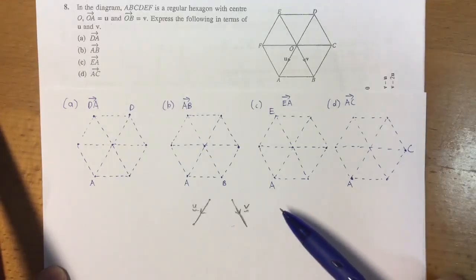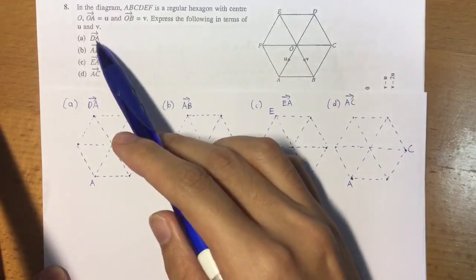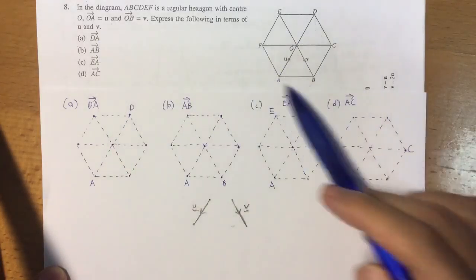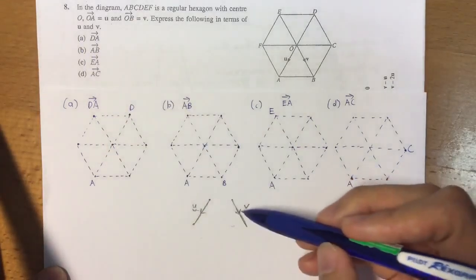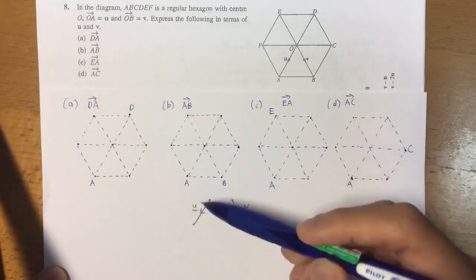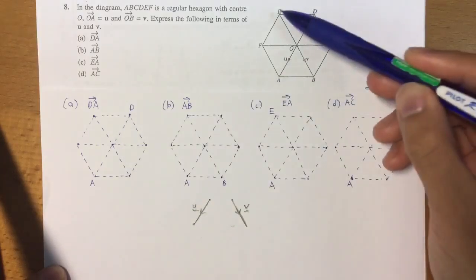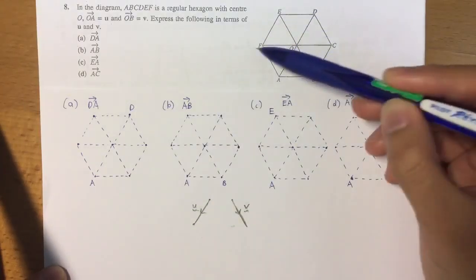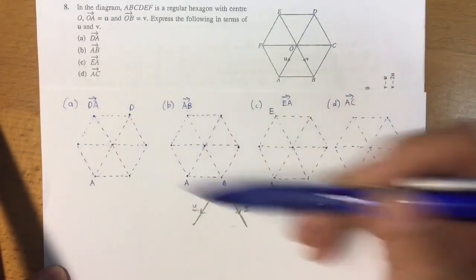Alright, now we're going to do a simple, typical question on vectors where I have to express the following vectors moving along this hexagon in terms of the vectors u and v. You have to understand that this is actually a simple game where u and v are my basic blocks, and I need to move along the sides of this figure according to these two blocks to get from the start point to the end point.